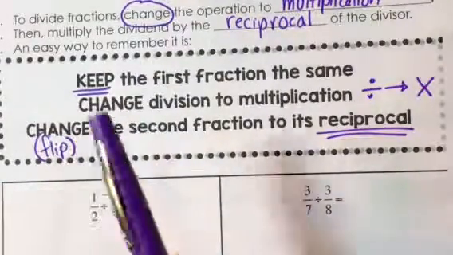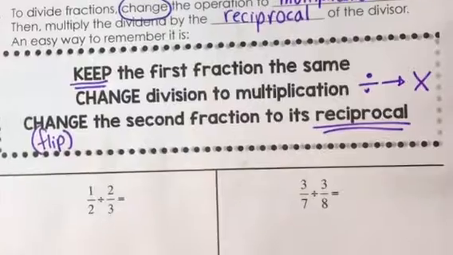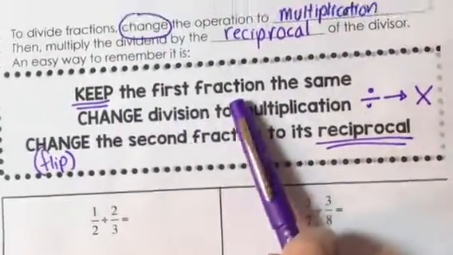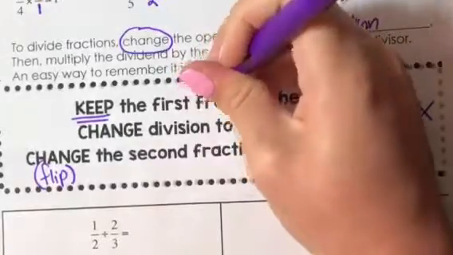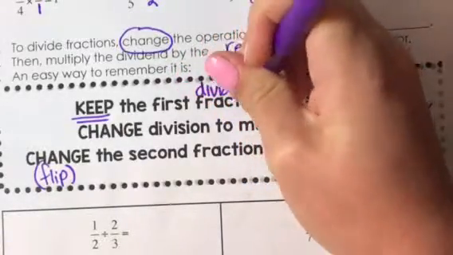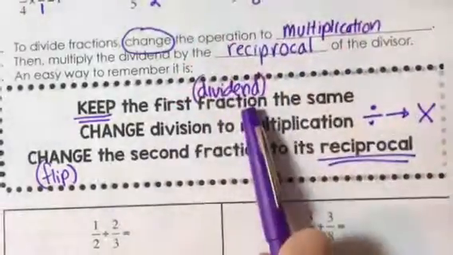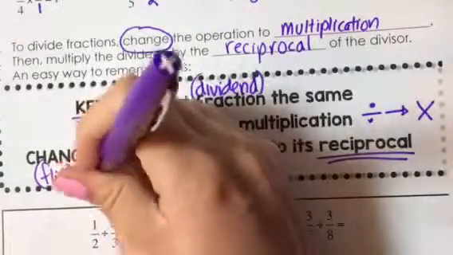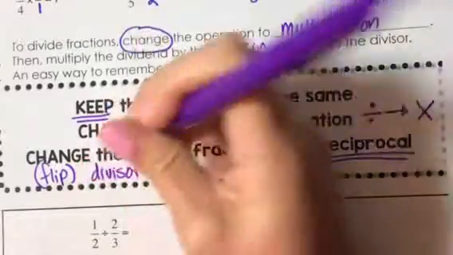Or keep, switch, flip, I've heard other students say in the past. Either way is fine as long as you're doing them in this order. Make sure you keep the first fraction. That is the dividend, the number we started with. That doesn't change. You flip to its reciprocal. This is the divisor.